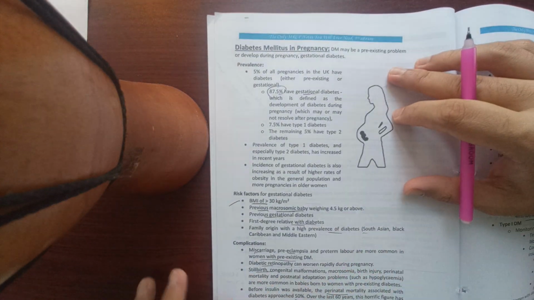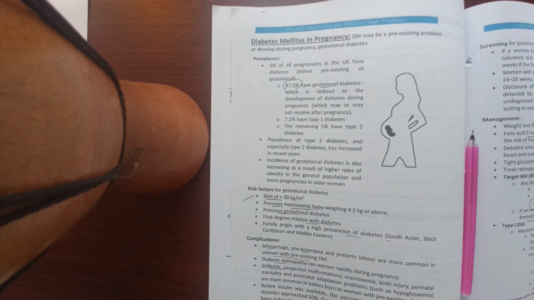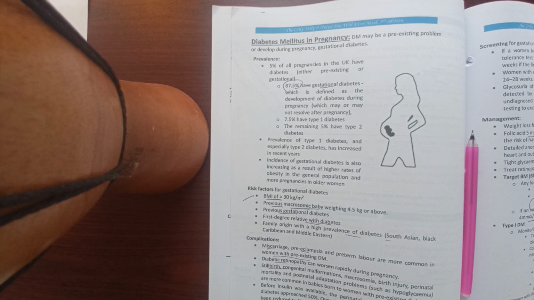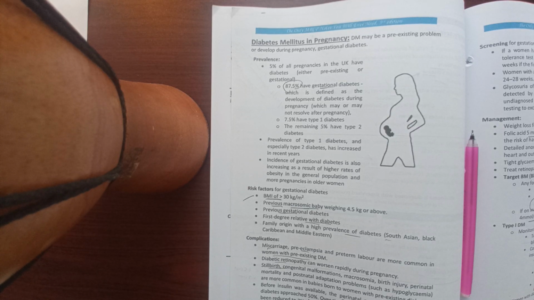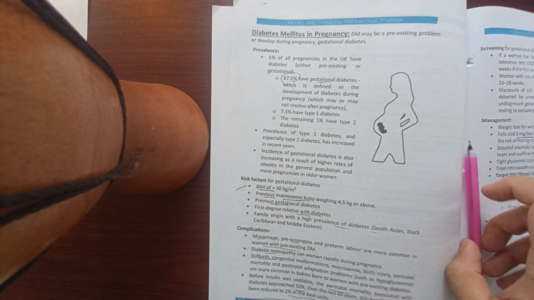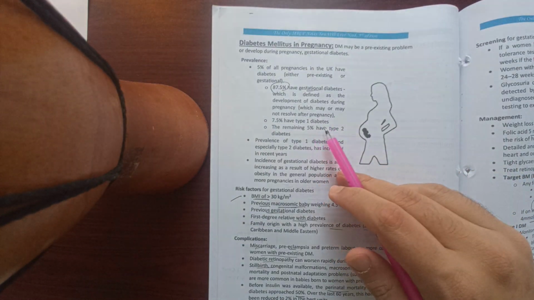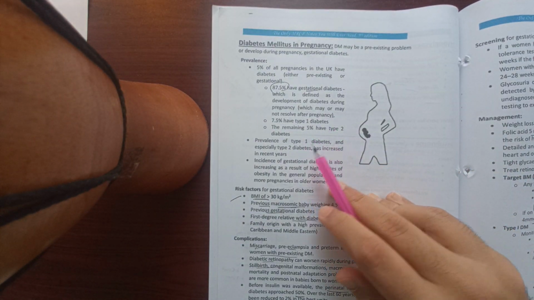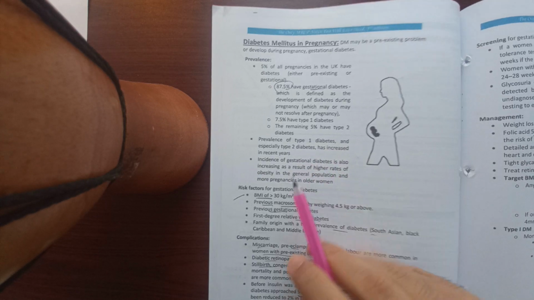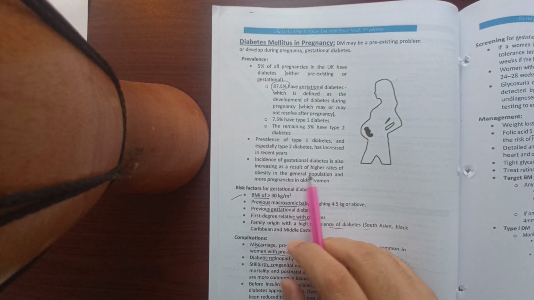Okay, so diabetes mellitus and pregnancy. DM may be a pre-existing problem or developed during pregnancy. Gestational diabetes prevalence: 5% of all pregnancies in the UK have diabetes, either pre-existing or gestational. So of those 5% of all pregnancies, 87.5% have gestational diabetes, which is defined as the development of diabetes during pregnancy. 7.5% have type 1 diabetes, and the remaining 5% have type 2 diabetes. So prevalence of type 1 and type 2 has increased in recent years. Incidence of gestational diabetes is also increasing.